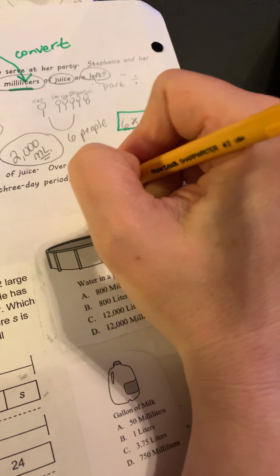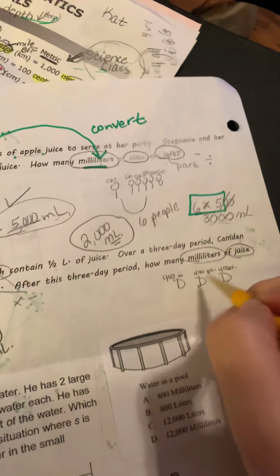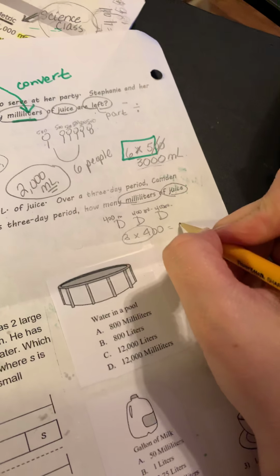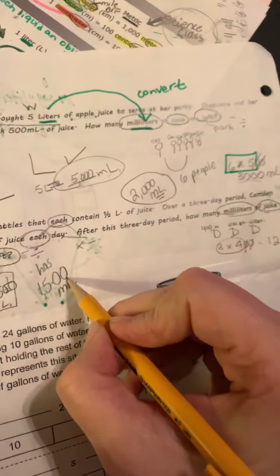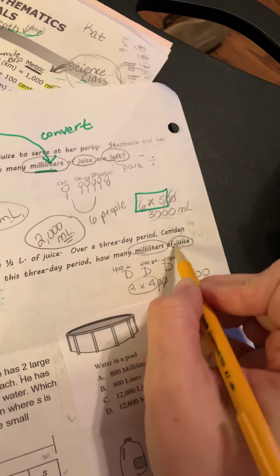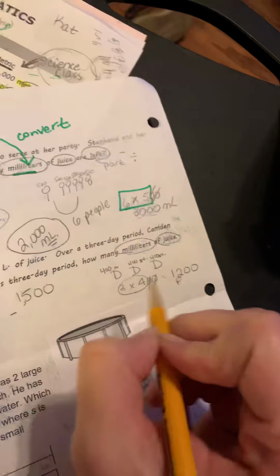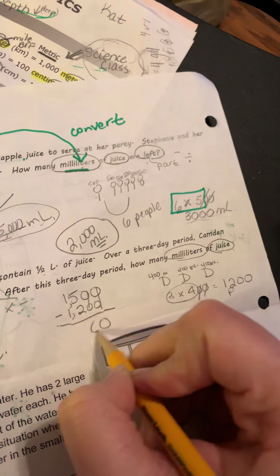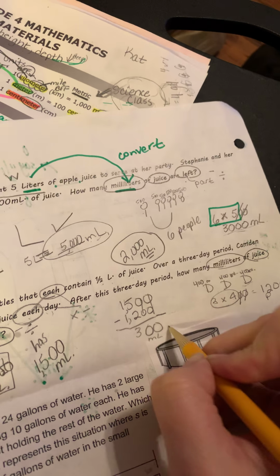each day. Do I need to convert these 400s? Why not? Because they're in milliliters already. So how much is this? Well, it's 3 groups of 400. What do I need to really multiply? Yep, 3 times 4, which is 12, with 2 zeros. This is the whole amount. He drinks part, and he will be left with part. So 1,500 minus 1,200. Well, 5 minus 2 is 3. 1 minus 1 is nothing. He is left with 300 milliliters.